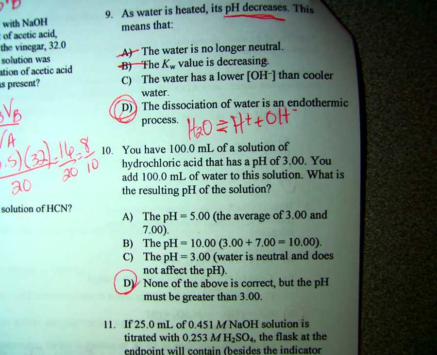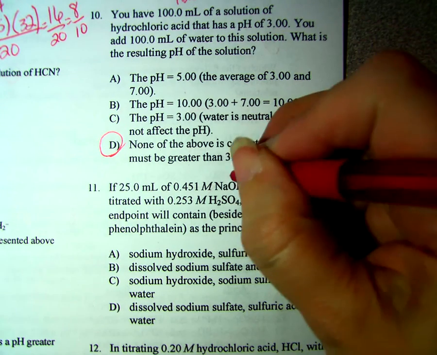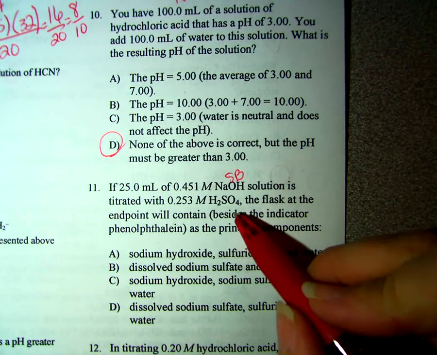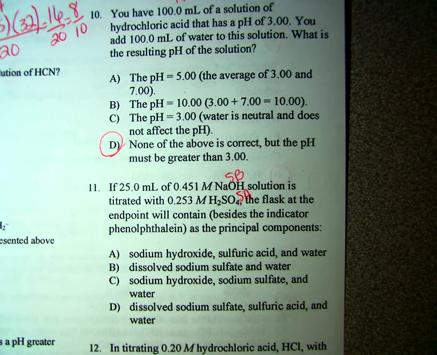Okay, 11. 25 milliliters of sodium hydroxide. Is that strong or weak? Strong base, right? Mixed with sulfuric acid, a strong acid. Okay? So if they're both strong, are they going to completely dissociate in the water? What's the definition of strong? They break up. Remember, strong means weak bonds. So they completely dissociate in the water.